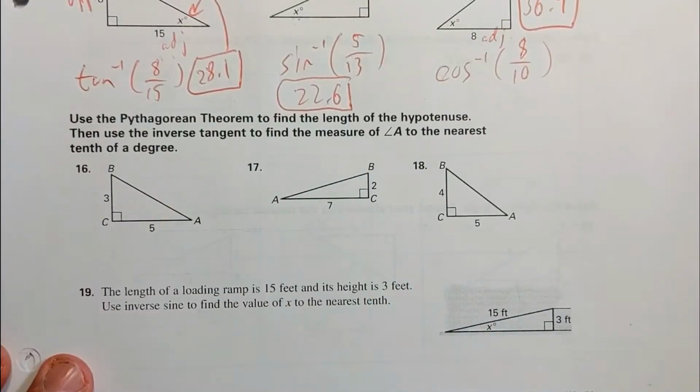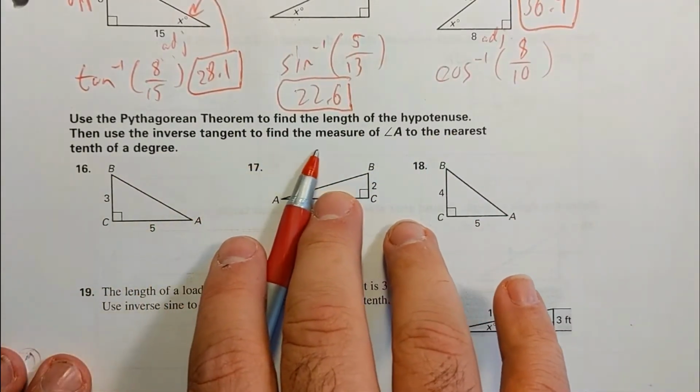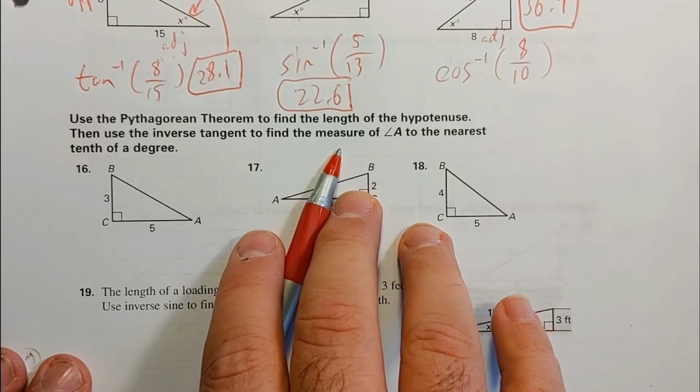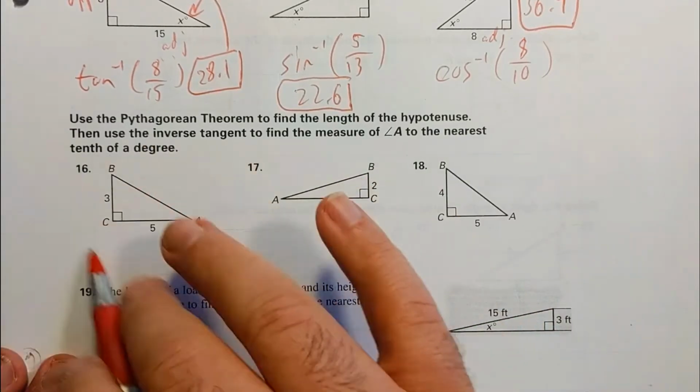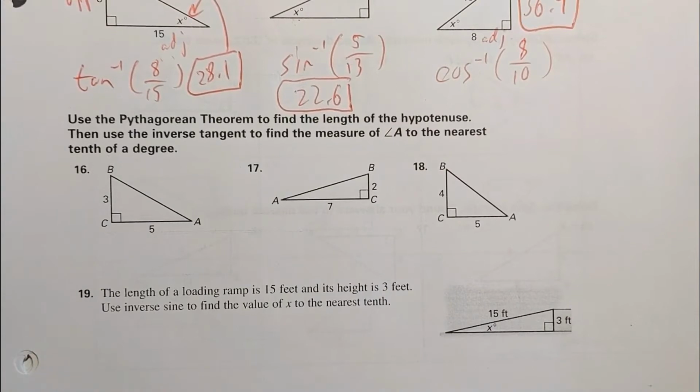And number 16, it says use the Pythagorean theorem to find the length of the hypotenuse, then use the inverse tangent to find the measure of angle A to the nearest tenth of a degree. So this is going towards solving the triangle, where you're actually finding all 3 parts of the information, except it's only asking you to find one of the 2 angles.